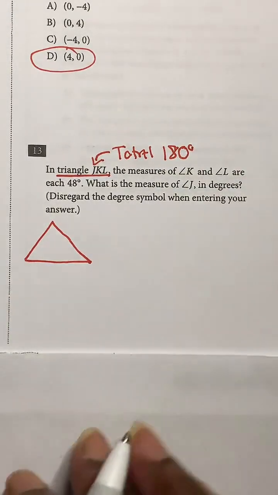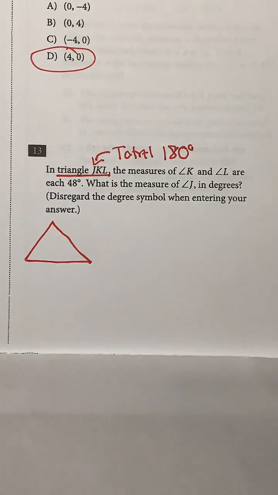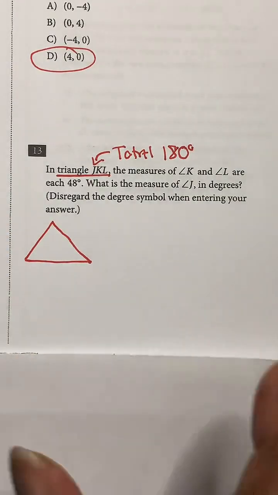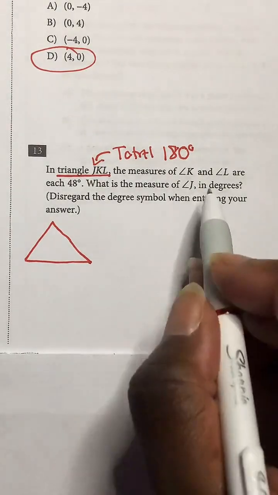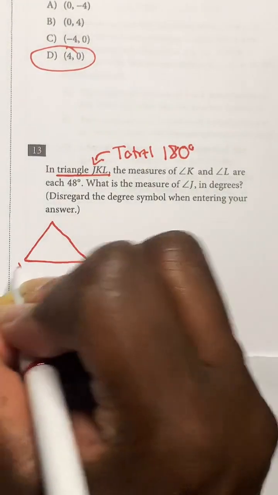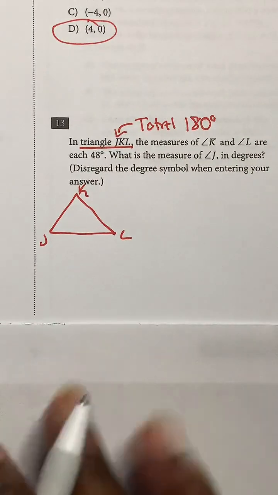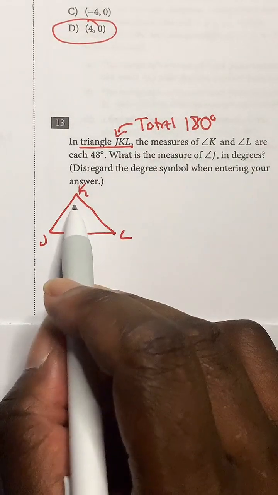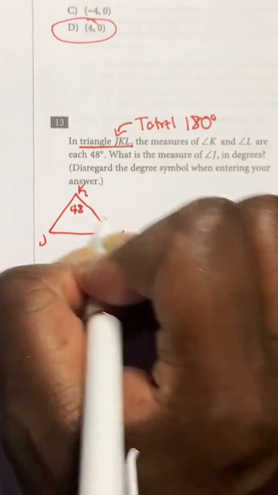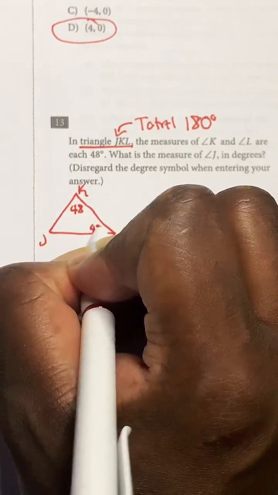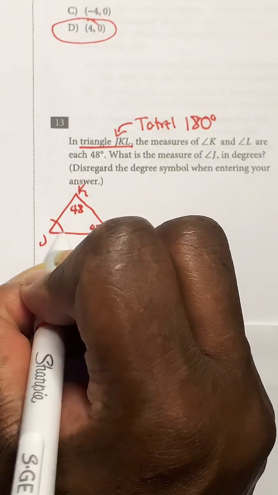Okay? Any triangle, doesn't matter. Right, acute, obtuse, straight. Well, there's no straight triangles, but there's straight angles. Will equal 180 degrees. So they're telling you, let's say that this is J, this is K, and this is L. So they're telling you that K and L are both 48 degrees. All right? And they want to know what J is.